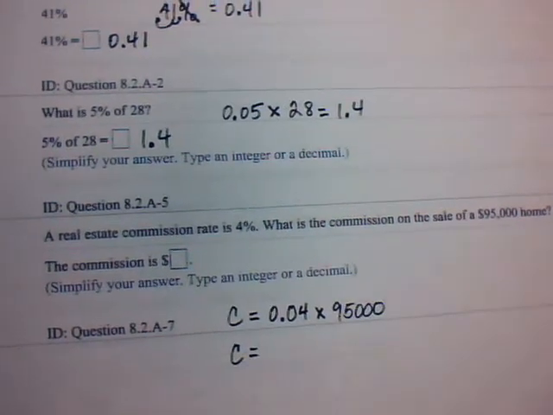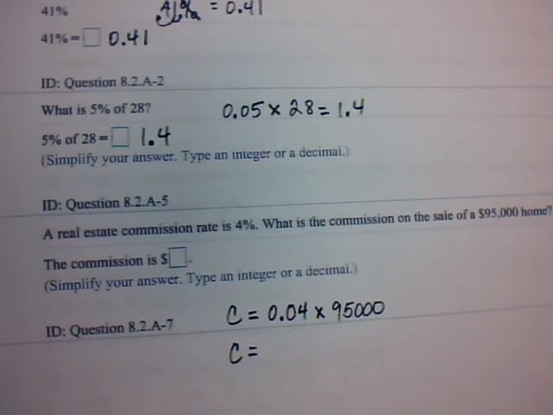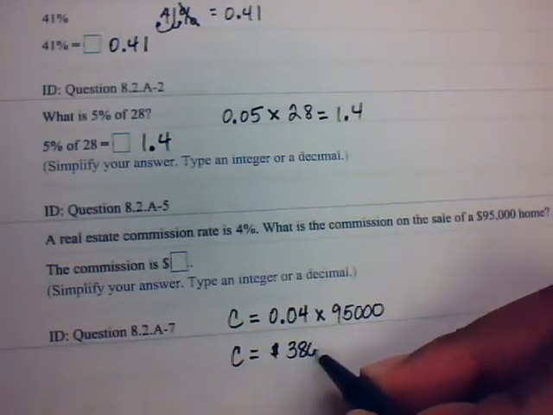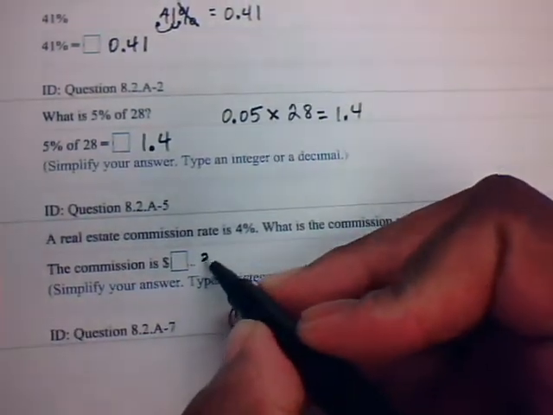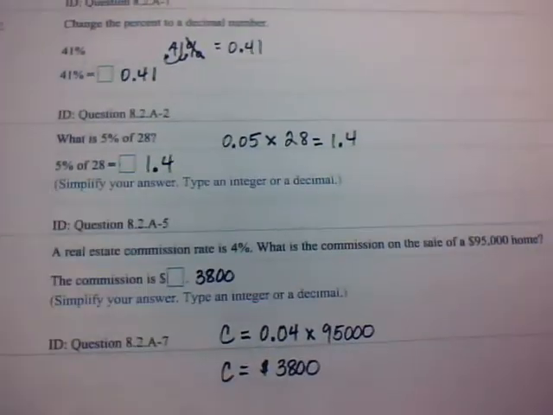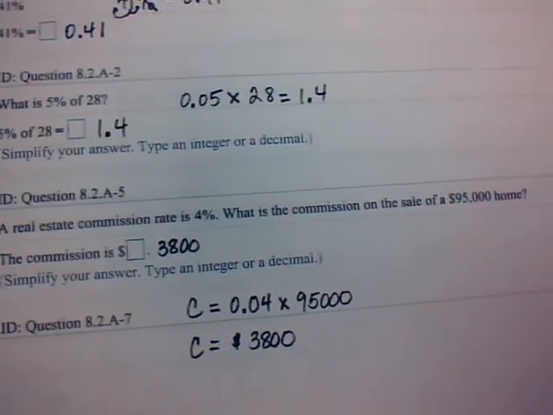So we'll do 0.04 times 95,000 to get $3,800. So the commission on a $95,000 home is going to be $3,800.